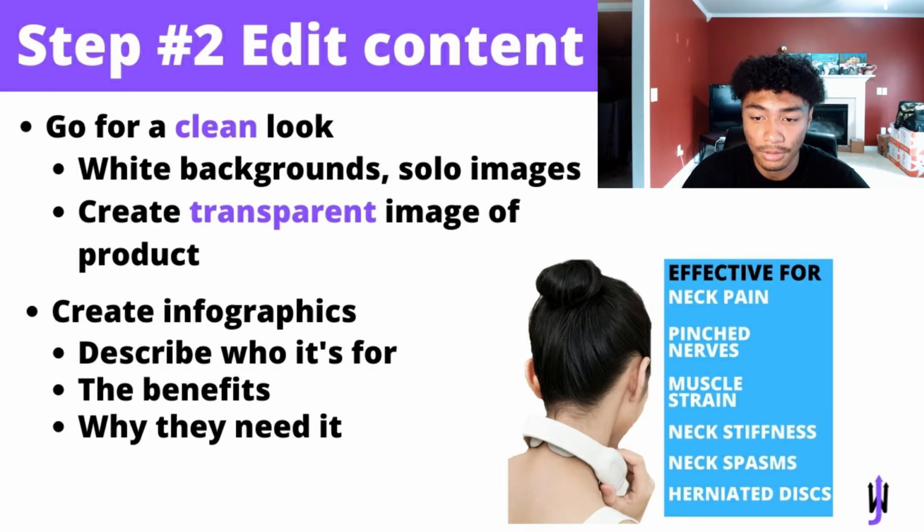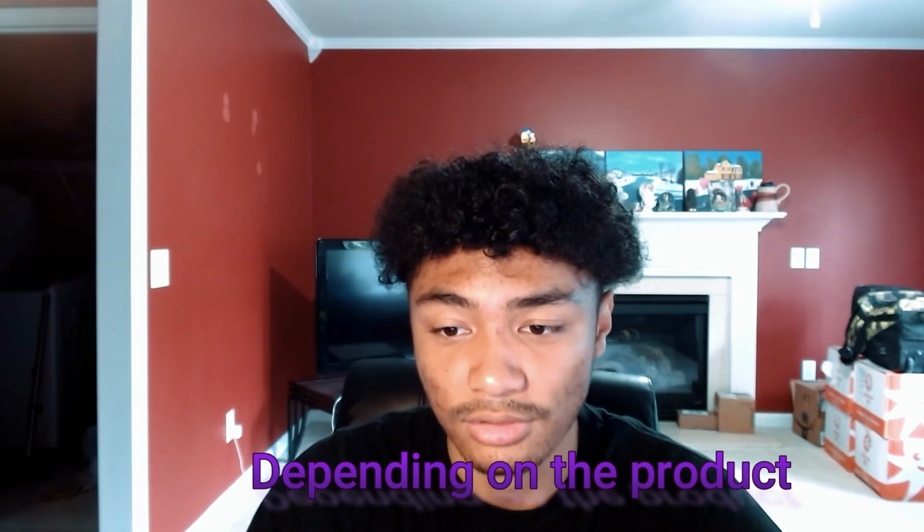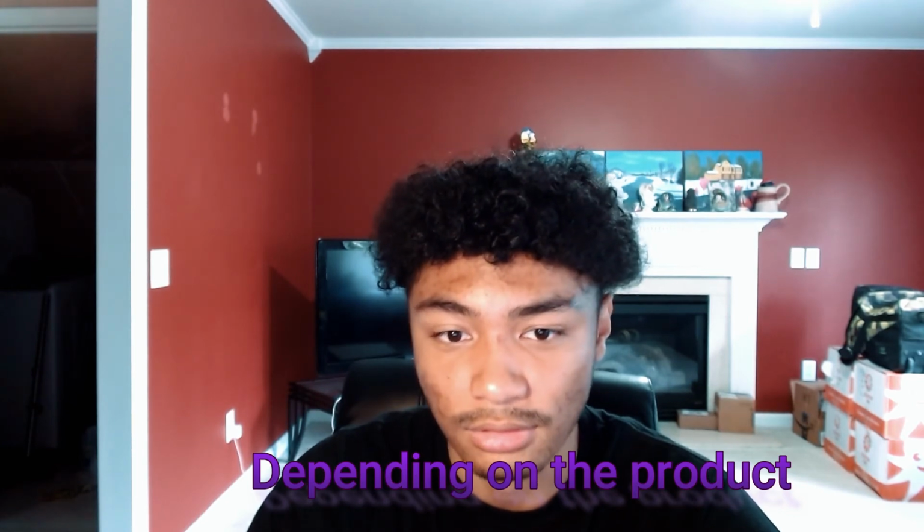And I see a lot of people will just list out the benefits of the product instead of creating an infographic. You need to understand that when the customer sees an image like this, it's going to be more simple for them to read it and understand it, as opposed to them having to read it line for line. It's just better for the eyes. It's more clean and minimalistic, which is what I always like doing on my store.